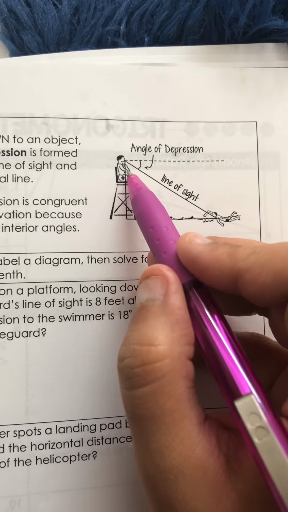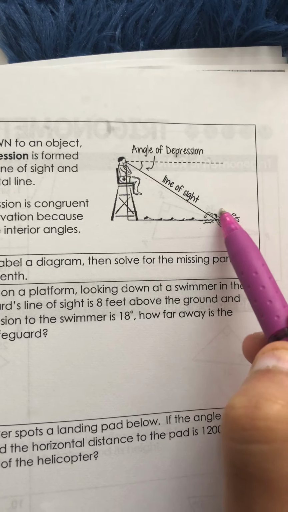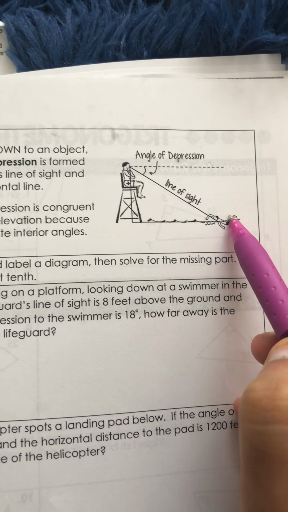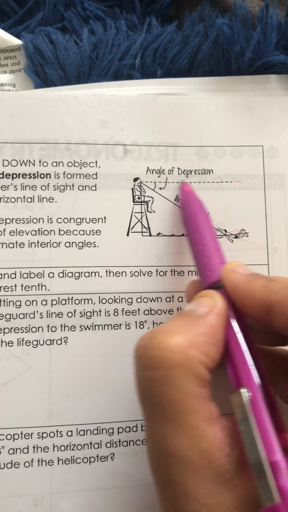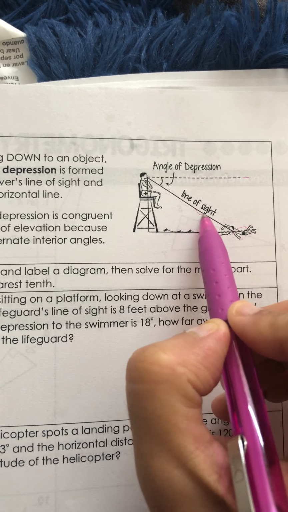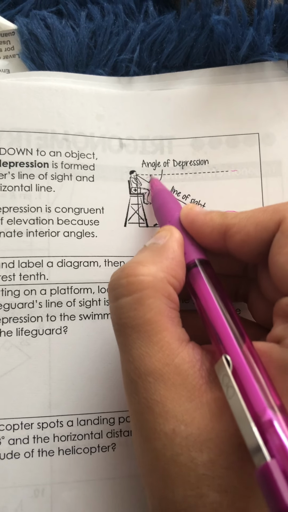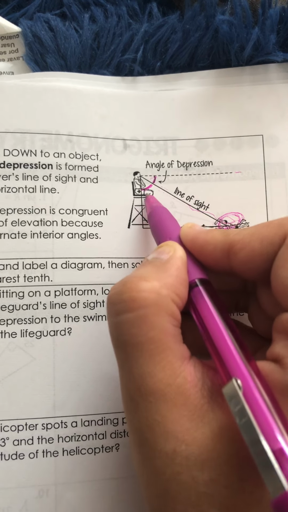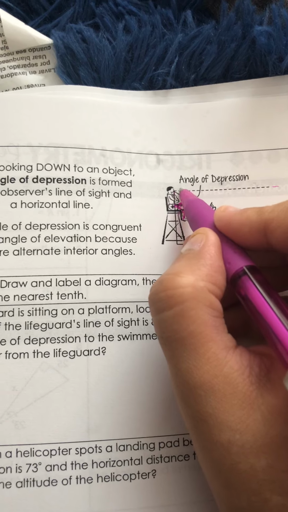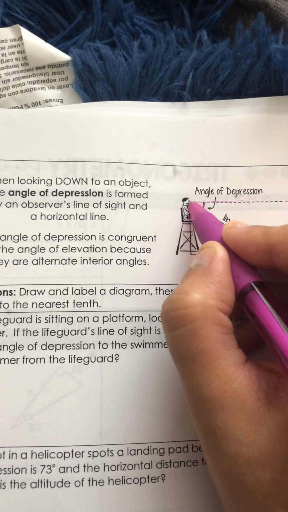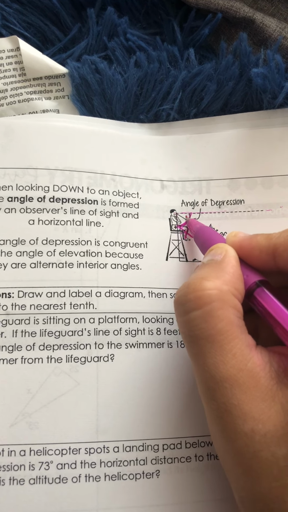One basic mistake we make is this: when you look down at something, like this lifeguard watching a swimmer here, the angle of depression is formed from the horizontal line of sight. This is the horizontal when you look straight, and this is the line of sight which goes to the object. So the angle of depression is this one. This angle is not the angle of depression. The angle is formed from the horizontal line: whenever the person is sitting, draw a horizontal line. From that horizontal to the line of sight is the angle of depression.